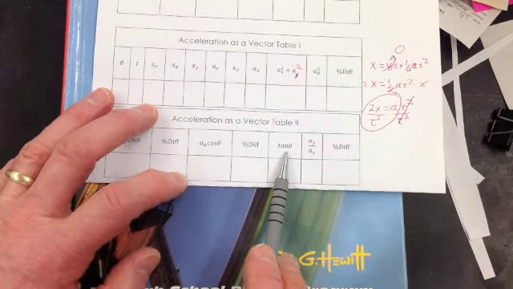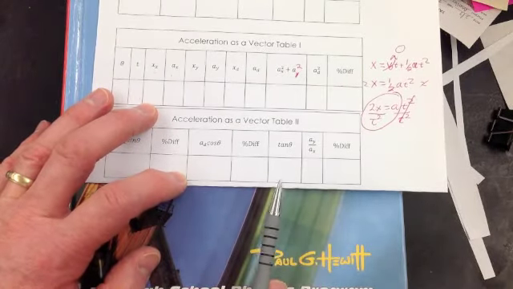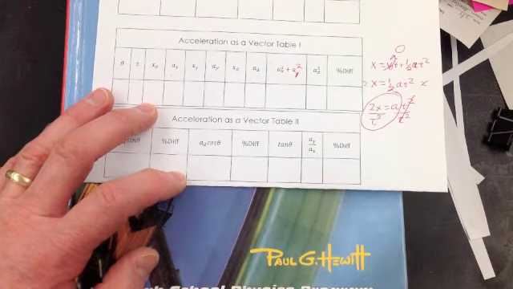And the last thing I do is the percentage difference between the tangent of the angle and ay divided by ax. And that's it. Good luck.